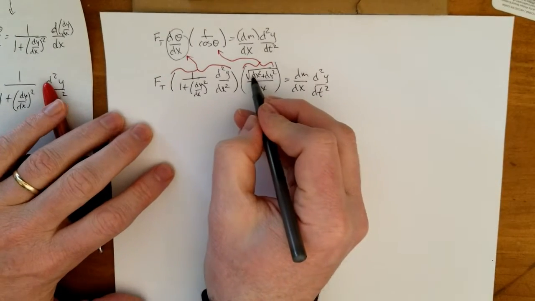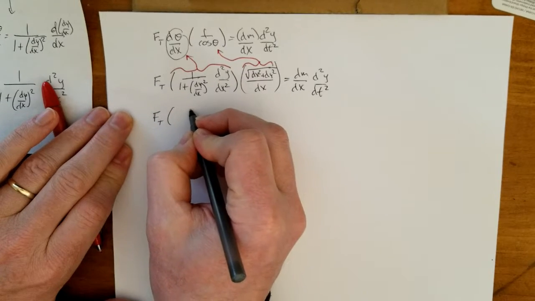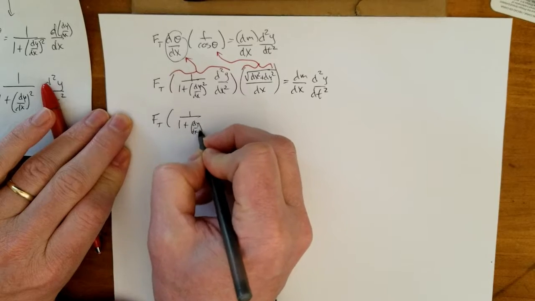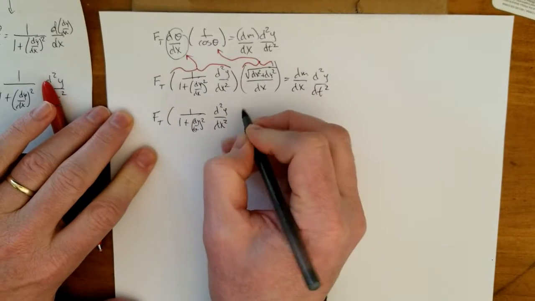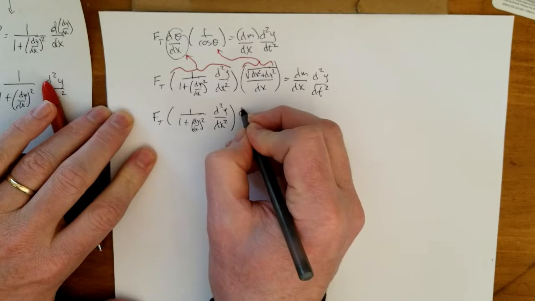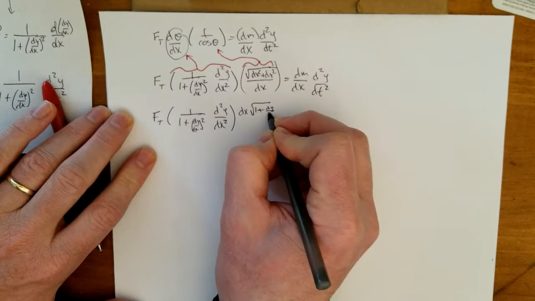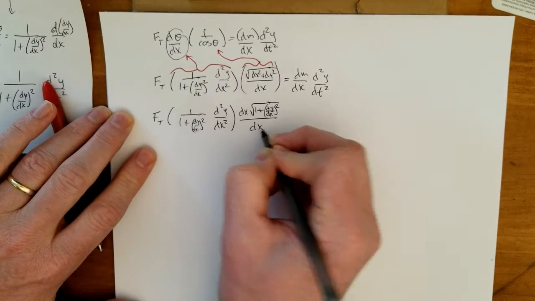Now, if I factor a dx out of this, I get tension times 1 over 1 plus dy over dx squared times d squared y dx squared times dx square root of 1 plus dy over dx squared over dx.